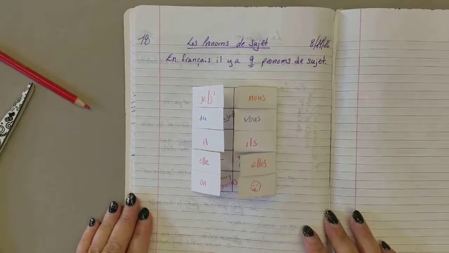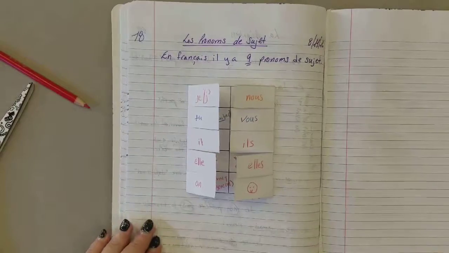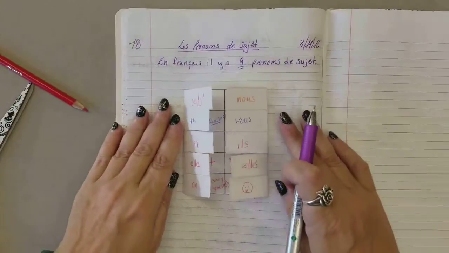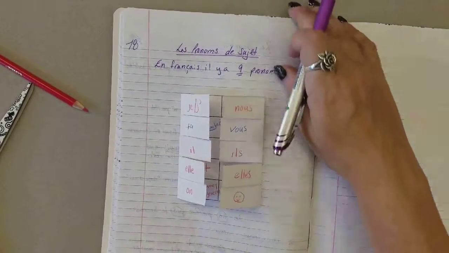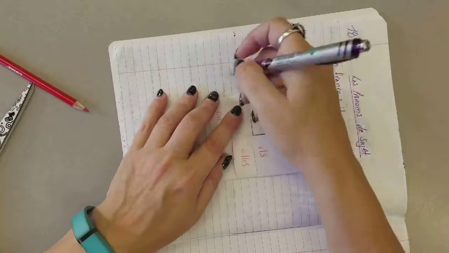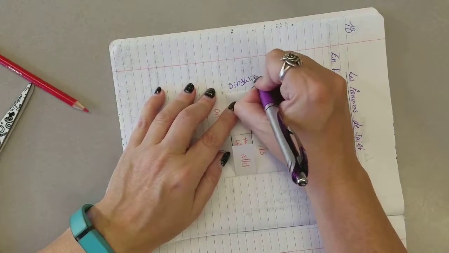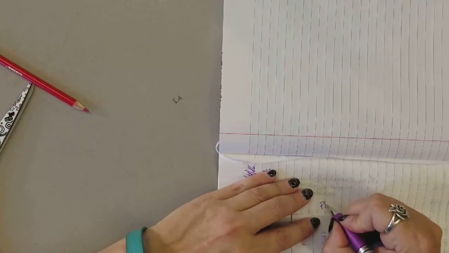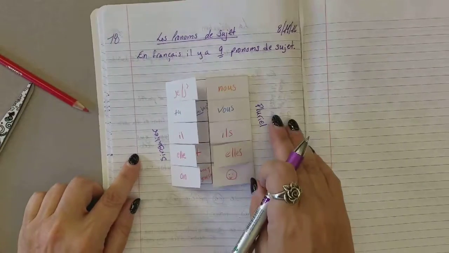Ta-da! Thanks to some more movie magic, I have magically put this into my notebook. Now, the last thing we need to do, there are a couple of things. The first thing is I would like to label the sides of this chart. This chart has a singular side and a plural side, so I'm going to label this side singulier, singular. Puis, over here, it's pluriel, which are the French words for singular and plural.